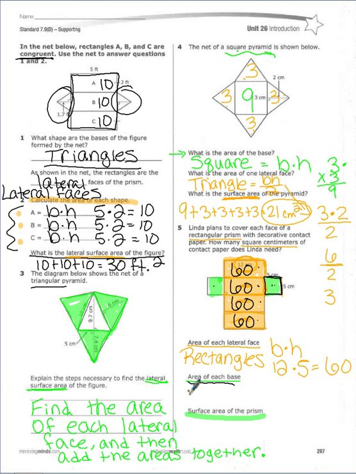So we have a square, and the area of a square is, again, base times height, so it's the same as a rectangle. So I'm going to do 5 times 5, which equals 25. So the area of this base is 25 square centimeters. The area of this base, because they're congruent to each other, is 25 square centimeters. So each base is 25, 25.